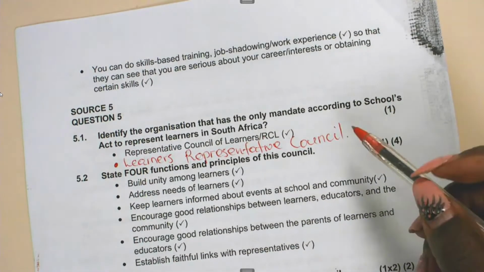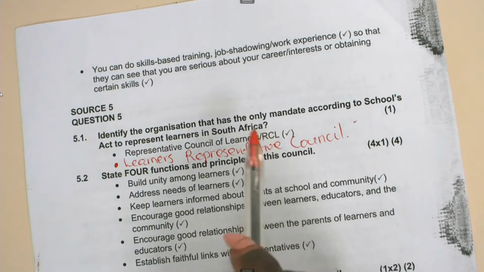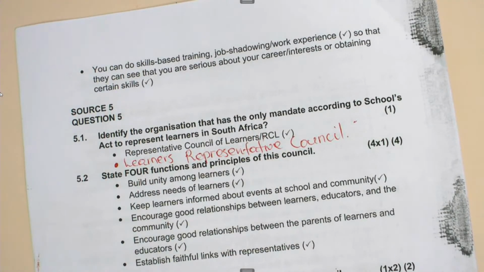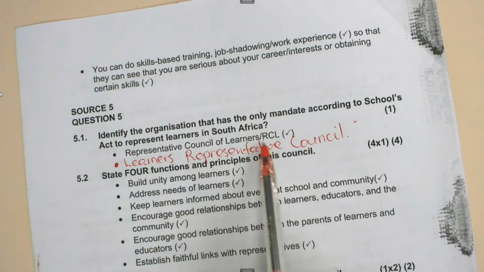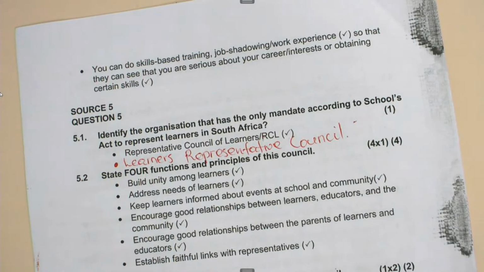You can award learners a mark, but then at the same time show them it's now a representative council of learners. But previously it was learners representative council, but now it's RCL. Award a learner for that mark. This is the only mark that learners should not explain anything to you, should not make an essay on that question. It's only one mark and it's only one response that is needed.